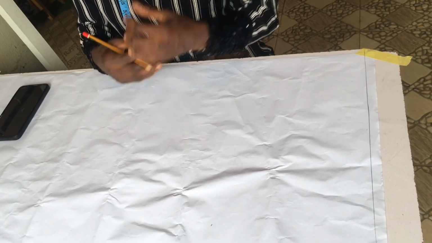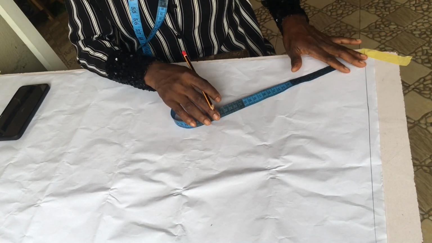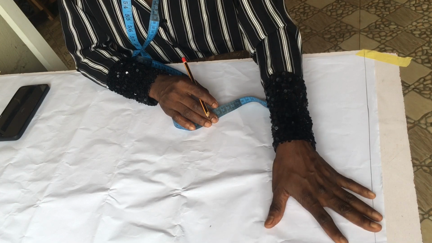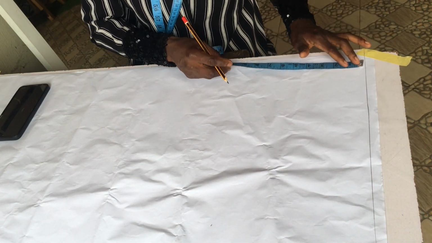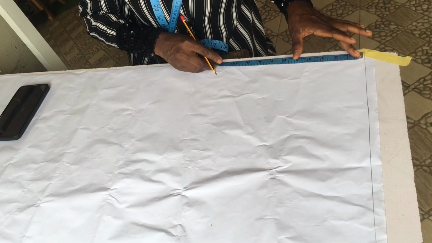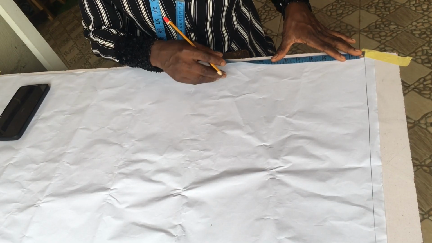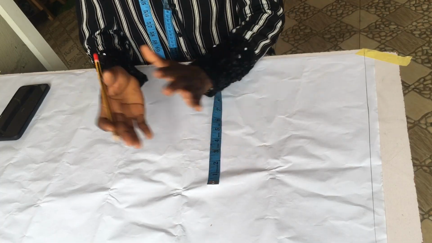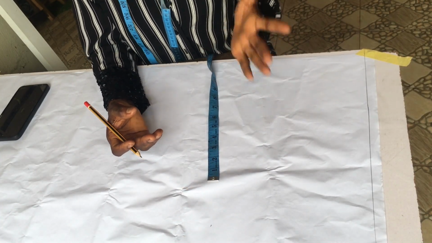So let's get started with the tutorial. First of all, we mark 1 inch away from our pattern paper. We'll be needing our measurements now, and we need our chest line. The chest line is also like your armhole line. Because this is the basic body pattern, we need both your front and your back.